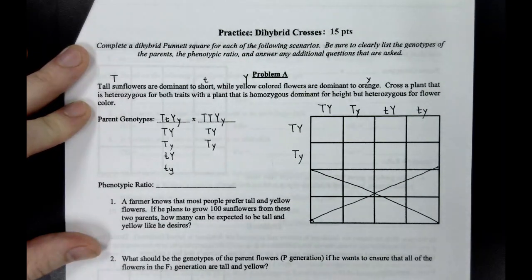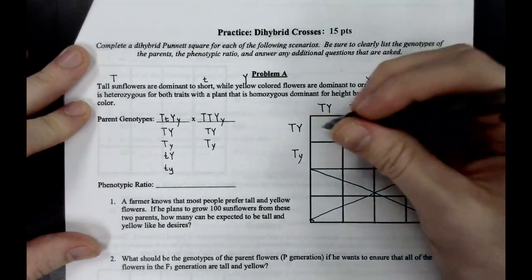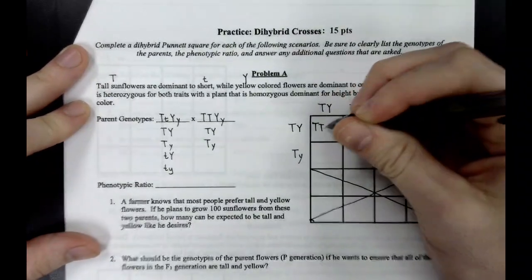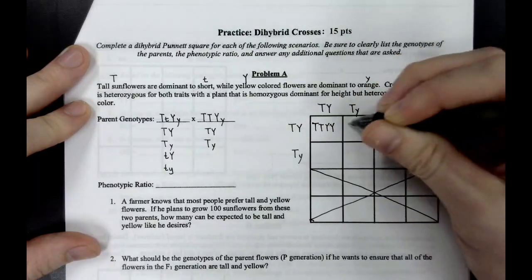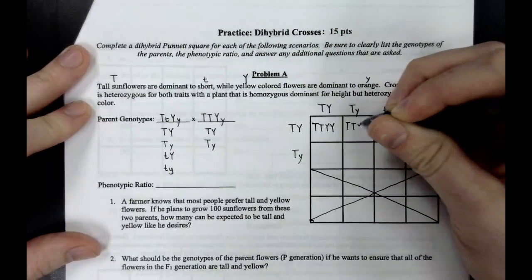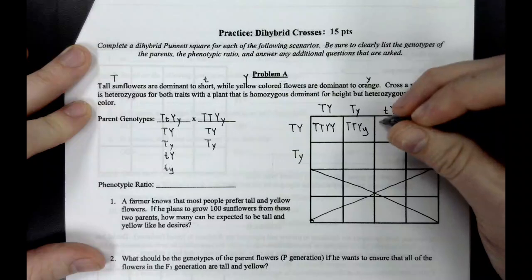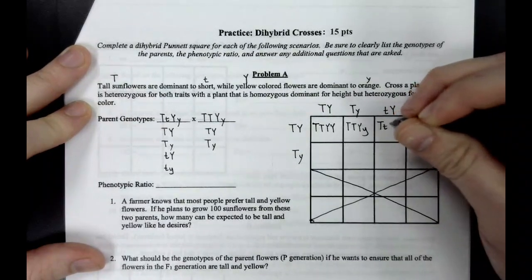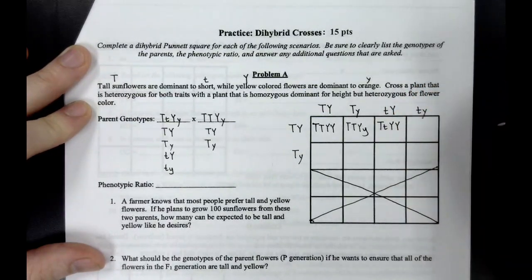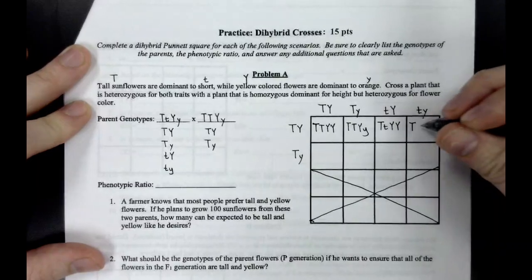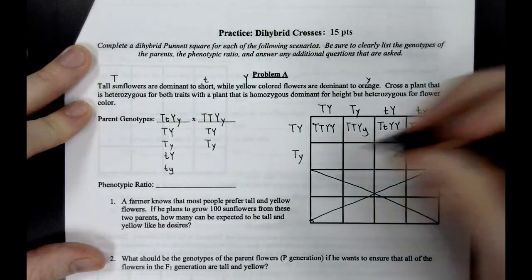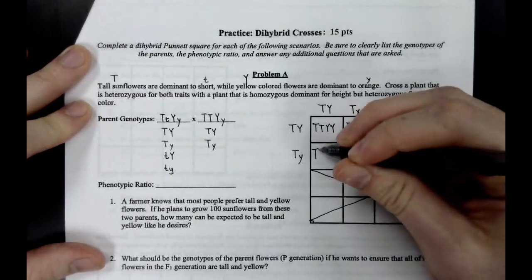So let's go ahead and just do our cross. We're going to keep our T's and our Y's together each time that we do these crosses. Always put the dominant, if it's available, first in each genotype. We'll do our second row here.